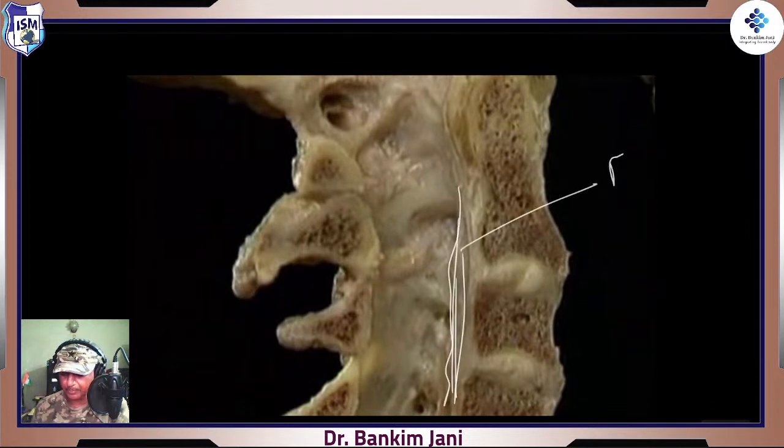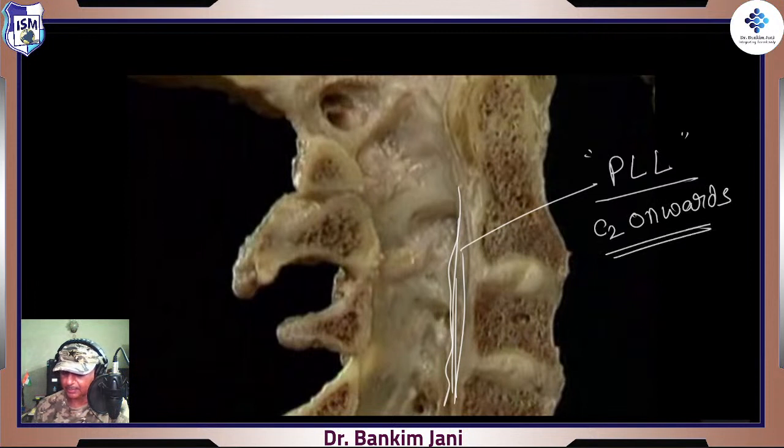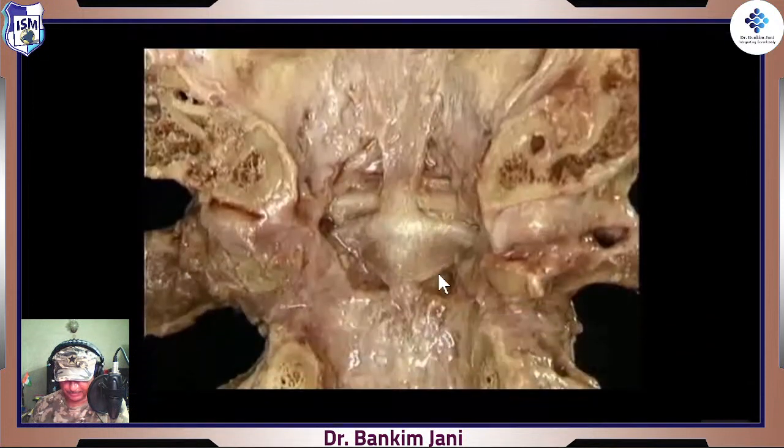So above, what we saw was the tectorial membrane, and then all the way from C2 onwards, we'll just call it the posterior longitudinal ligament. So C2 onwards, it is that, all the way down. So that's fine.